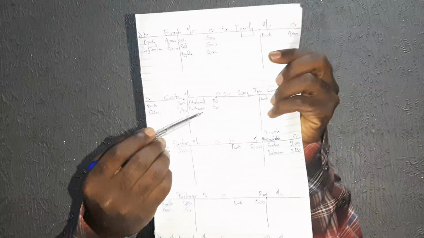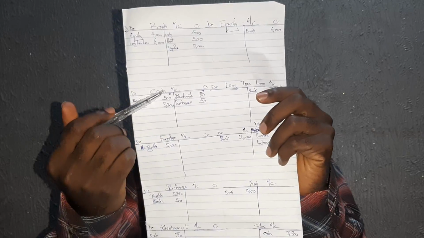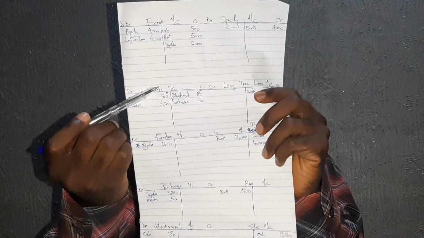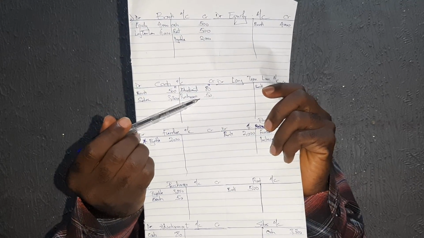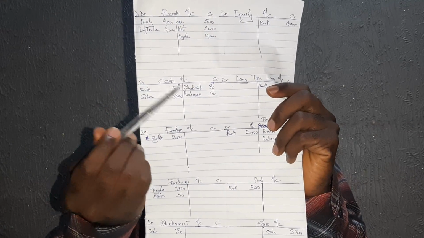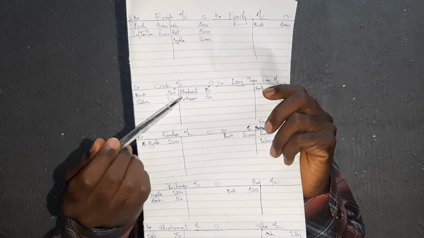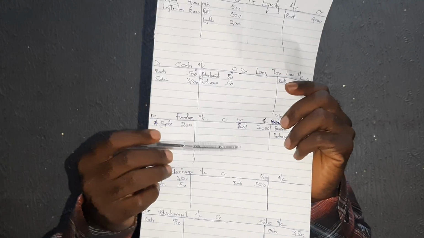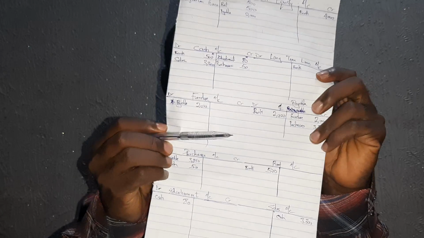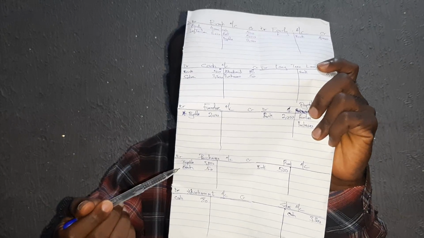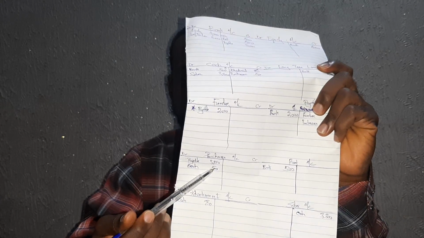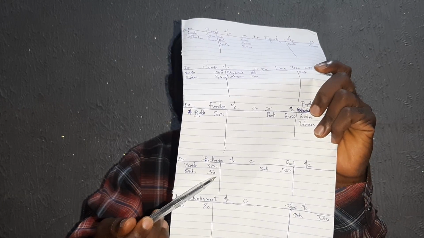This is my cash account, and I'm going to credit my cash account with purchases of 50, and then I'll come to my purchases account as well. This is my purchases account, and I'll debit it with cash of how much? With cash of 50 euro. You can be doing it from your own end as well.